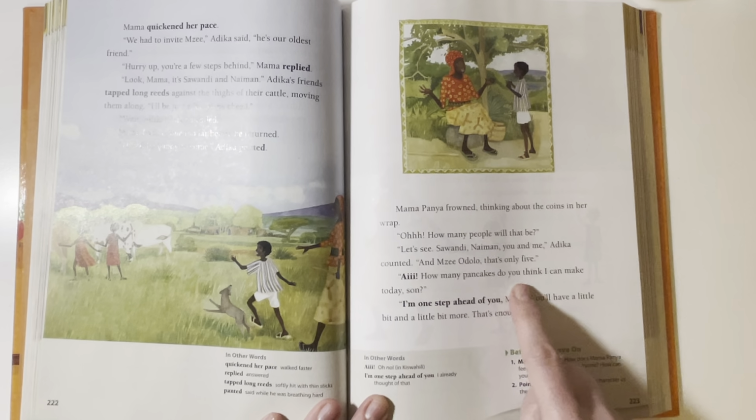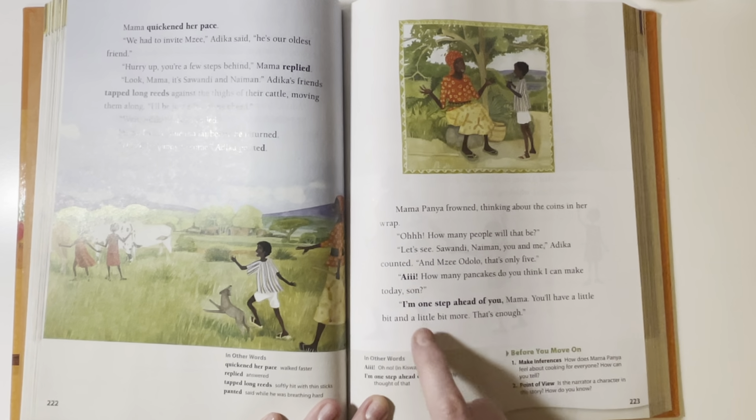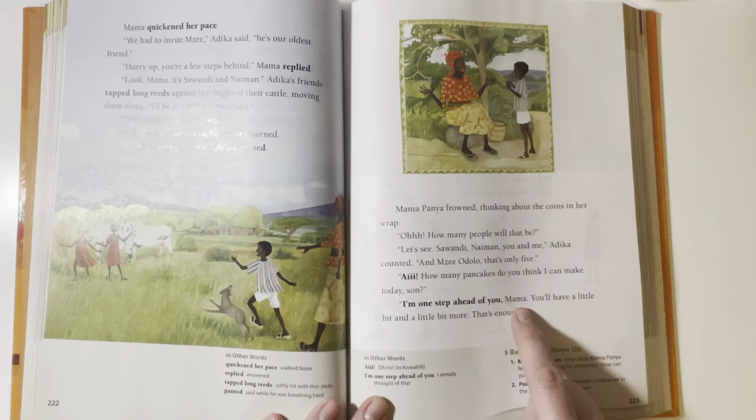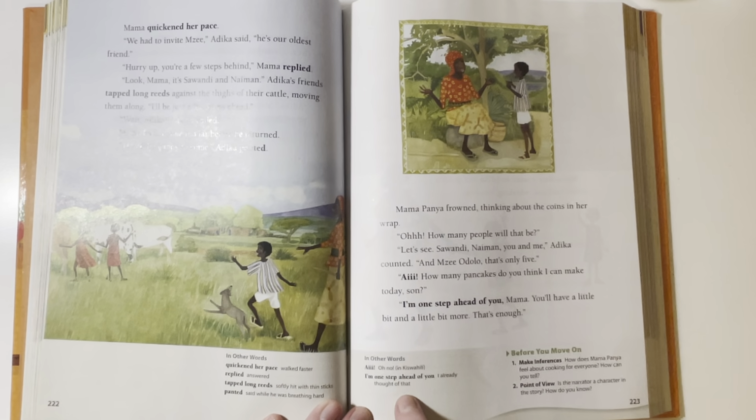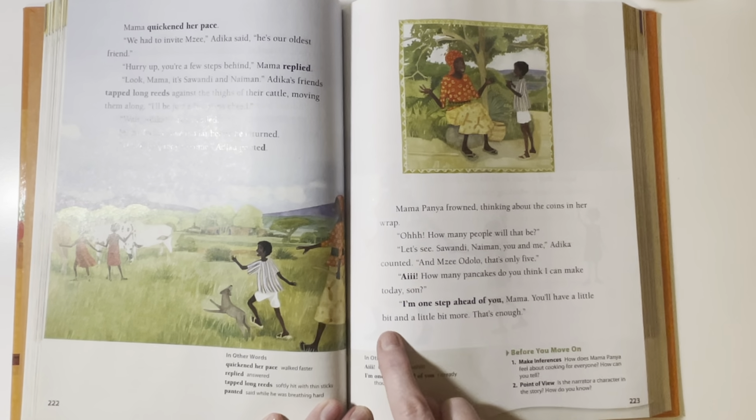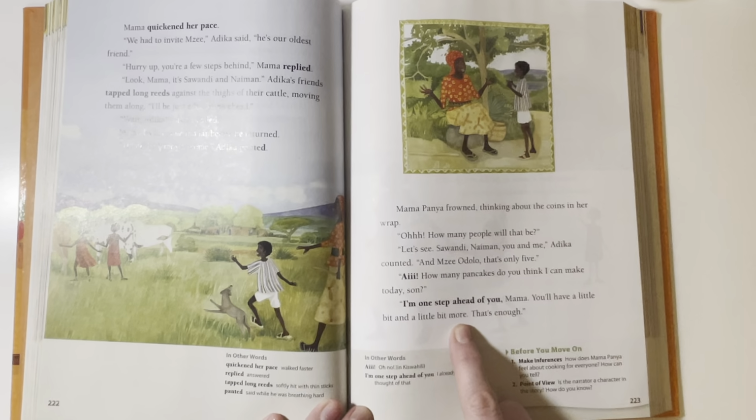"How many pancakes do you think I can make today, son?" "I'm 1 step ahead of you, Mama," or I already thought of that. "You'll have a little bit and a little bit more. That's enough."